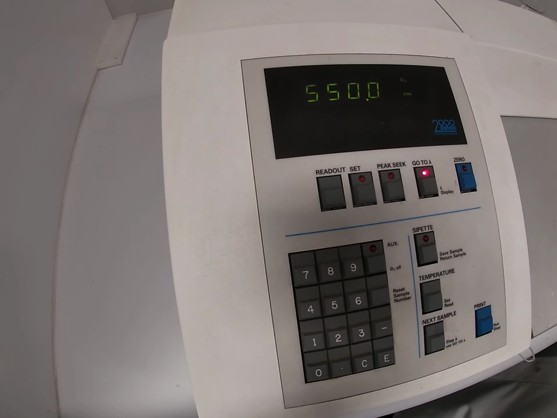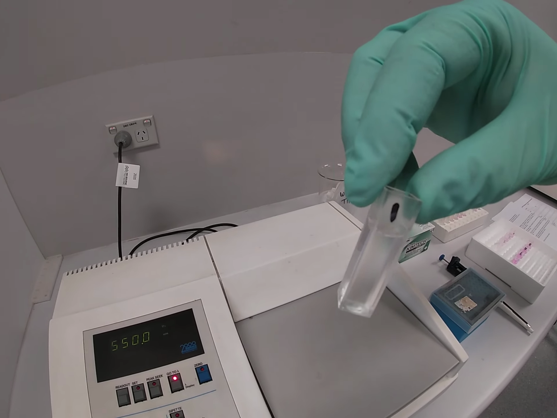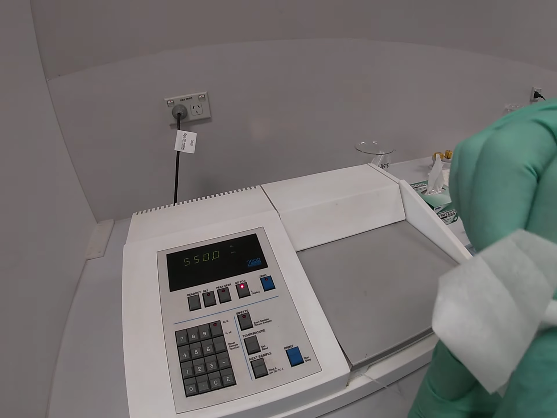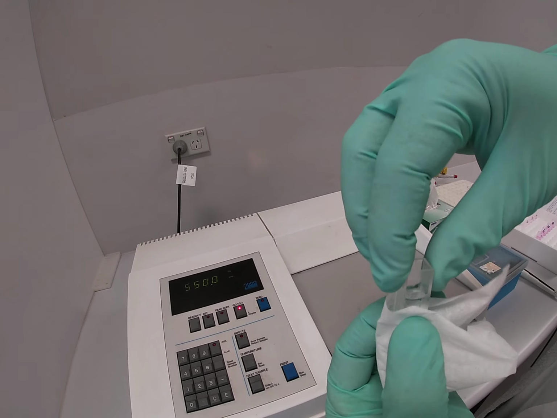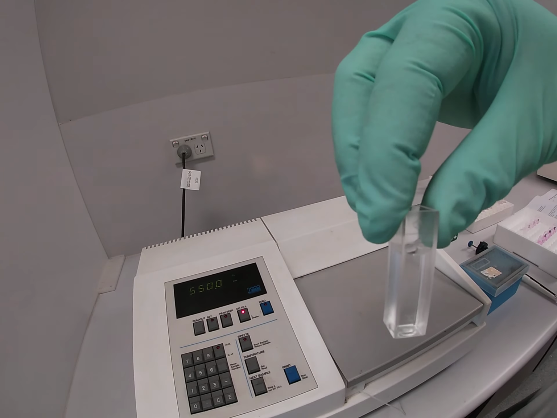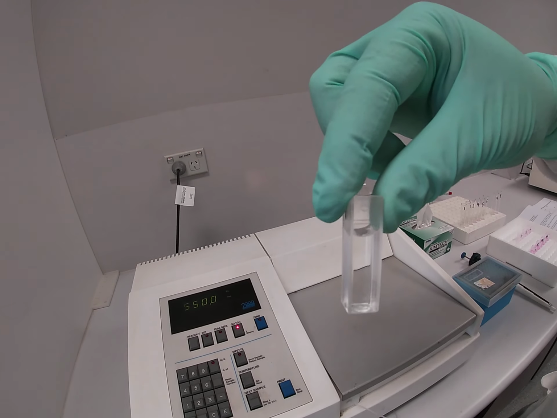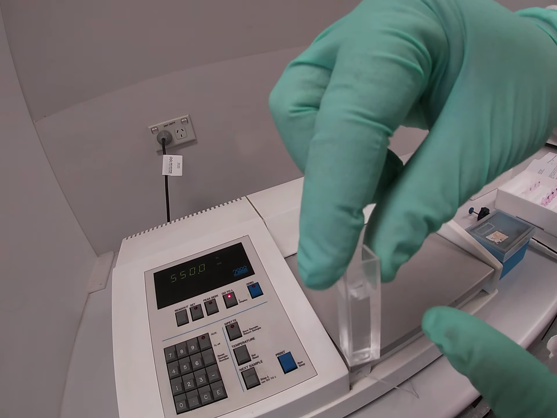Okay. What we now do is we take test tube number 1, cuvette number 1, which will act as our blank. We wipe the sides clear, where the clear side is. You can clearly see that. That's where the light is actually going to travel, in this direction.